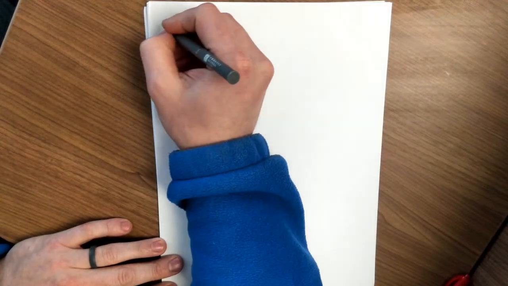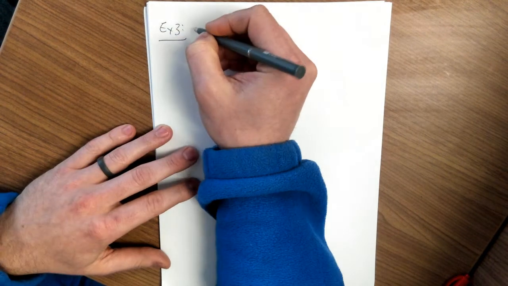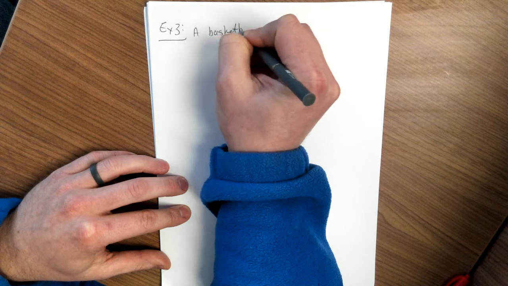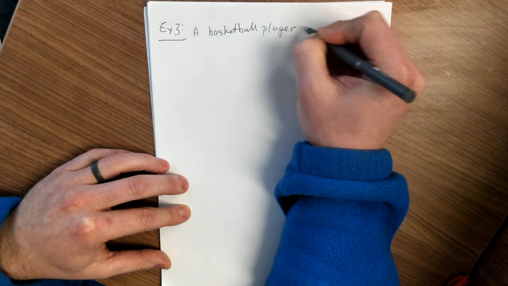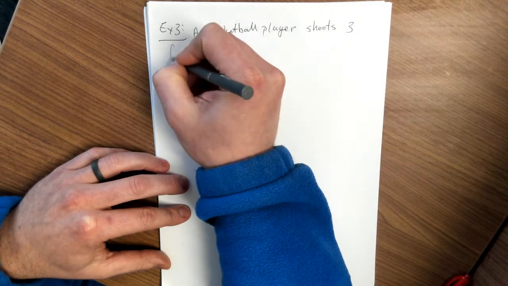And let's call this example 3. A basketball player shoots 3 free throws.